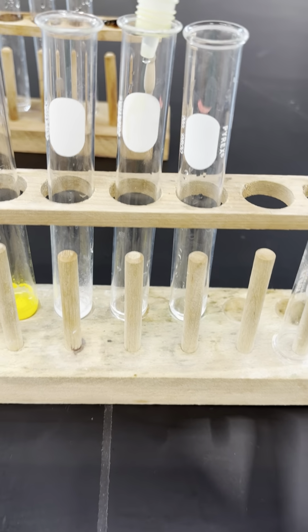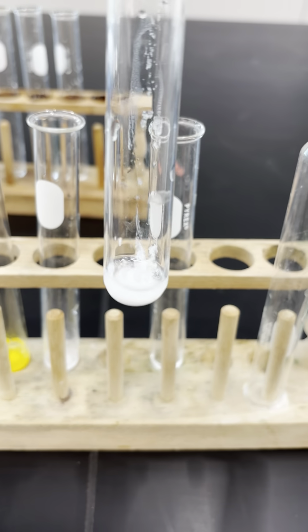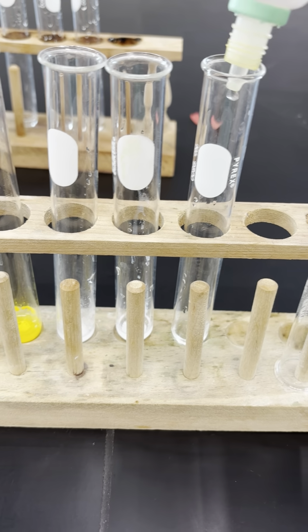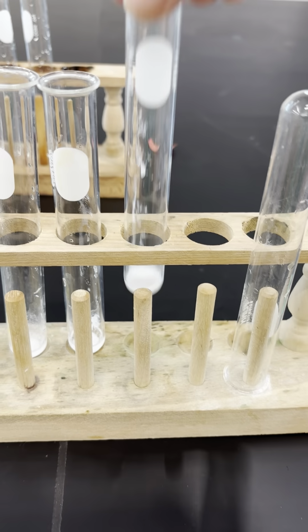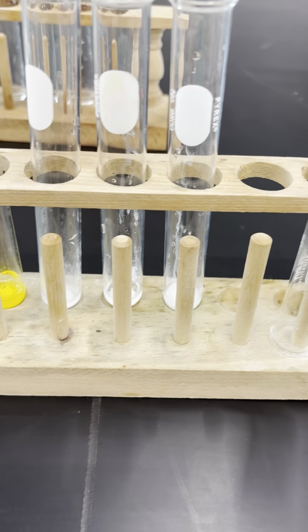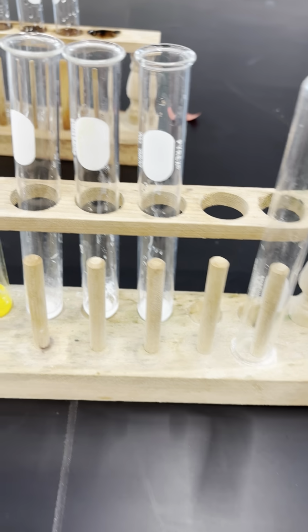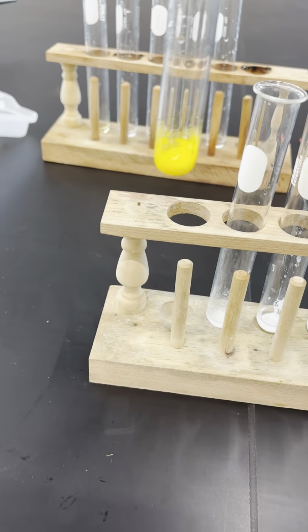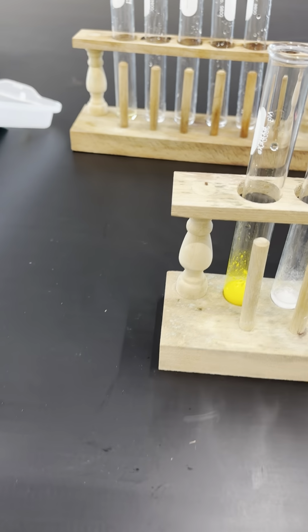Unknown 4 also formed a white precipitate, so I'm going to record white PPT. And test tube 5 also formed a white precipitate, so I'm going to also record white PPT. So unknown 1 must contain the iodide ions because we are looking for that yellow color.